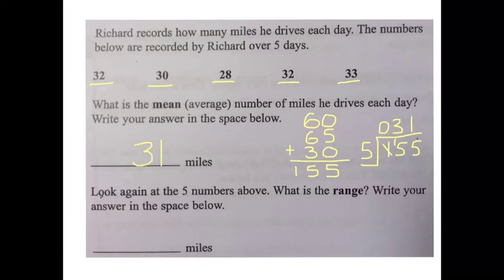Second question, look again at the 5 numbers and work out the range. So remember, it's just simply the biggest, take away the smallest. So the biggest value up there is 33. The smallest value that we have to take away is 28. So the range gives us a difference of 5.